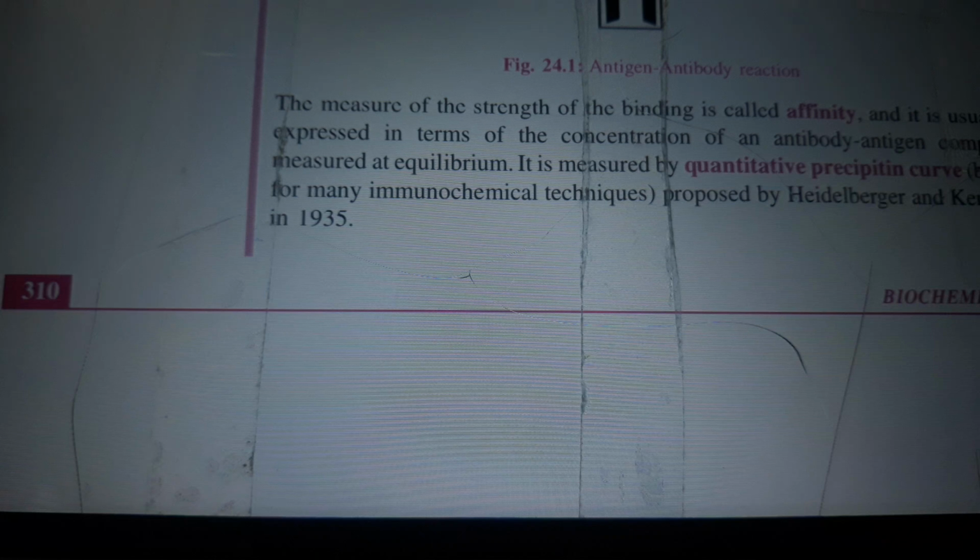The measurement of the strength of the binding is called affinity, and it is usually expressed in terms of the concentration of antigen-antibody complex measured at equilibrium. It is measured by the quantitative precipitin curve, the basis for many immunochemical tests, proposed by Heidelberger and Kendall in 1935.